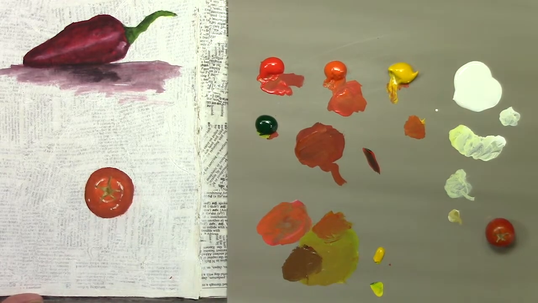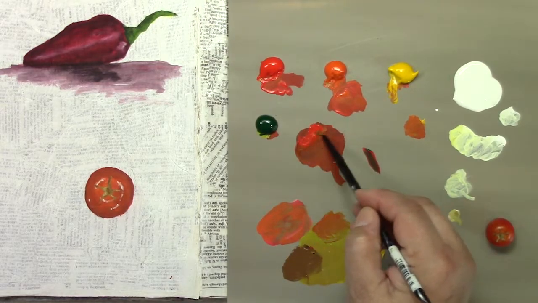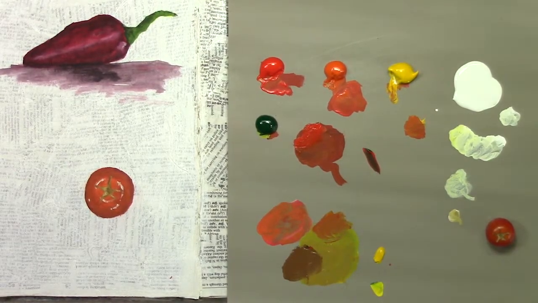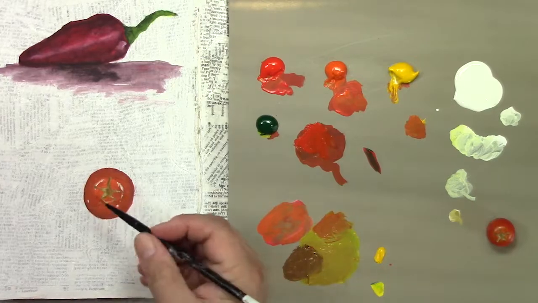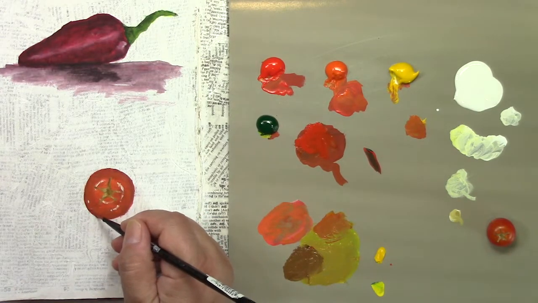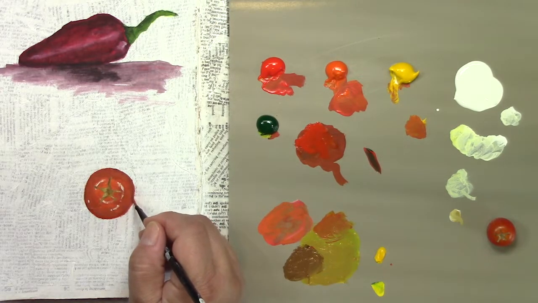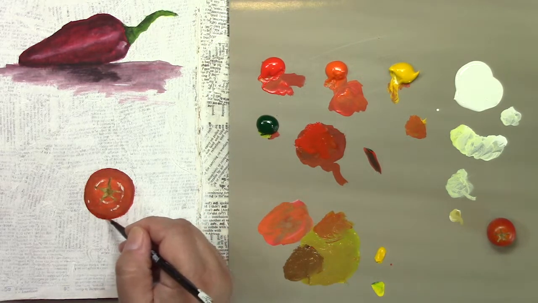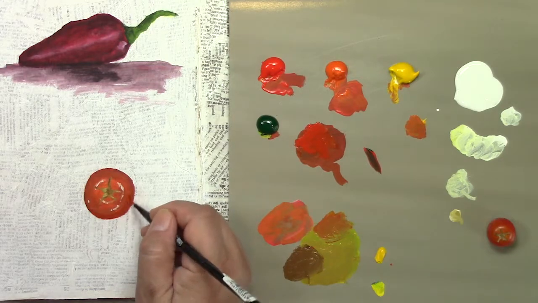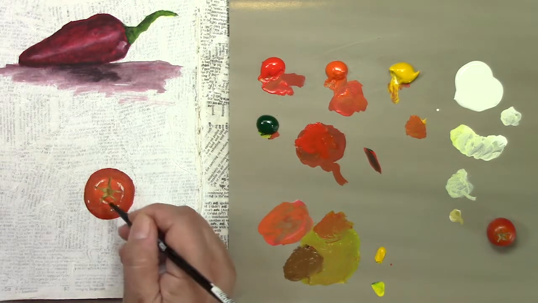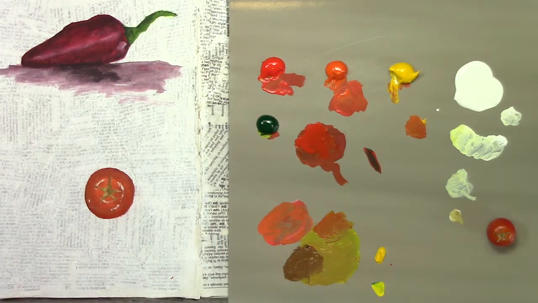All right. Then from here, if this was more of a formal study, I would just clean up the edges a little bit more. Come in here, make this a little bit nicer. Take a little bit of water. I would turn my book around and just clean these edges up. And using the water keeps the paint transparent, so you're not going to have a real big boost of color.